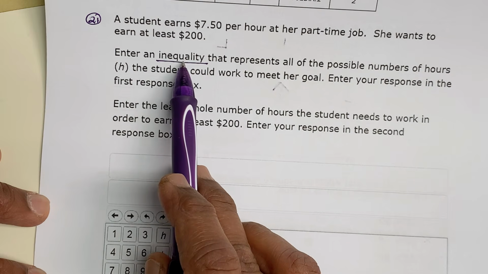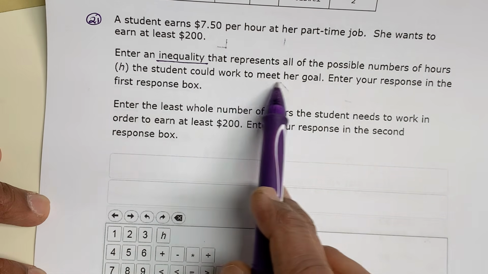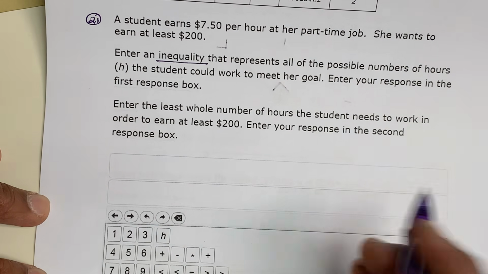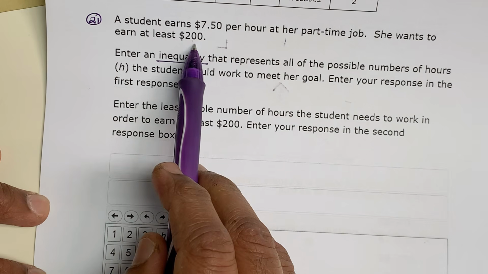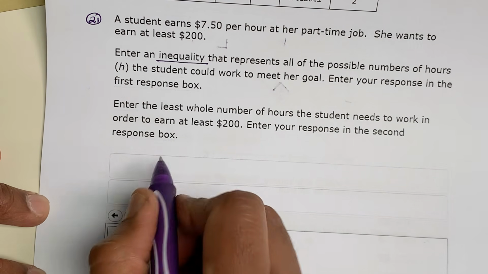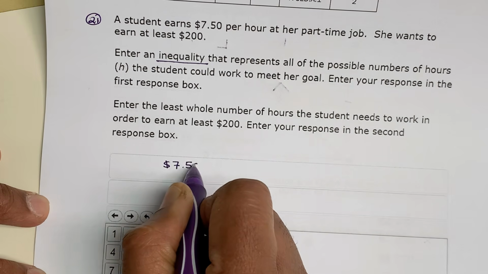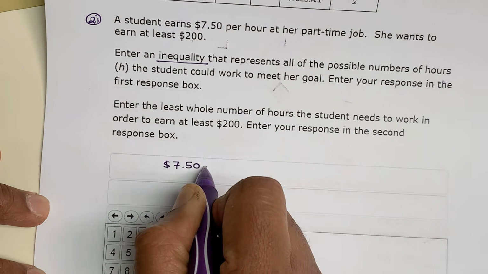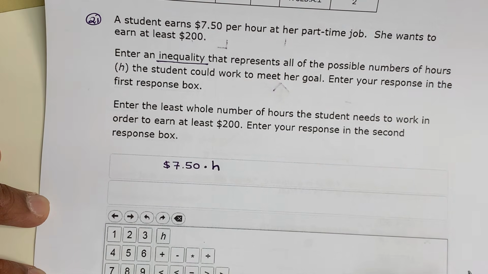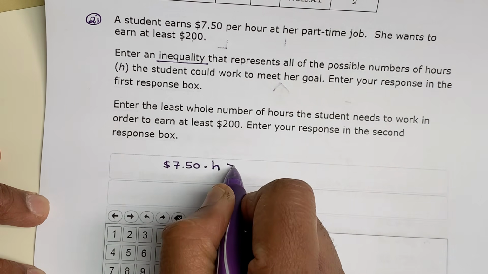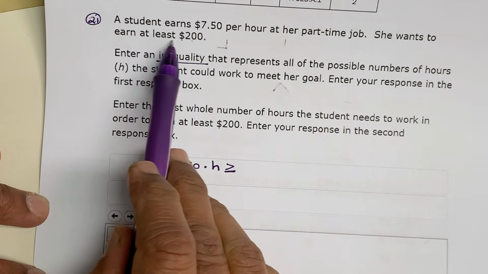In order to meet her goal of earning $200, we need to take the $7.50 she's earning per hour and multiply that by the number of hours she's working, and that has to be greater than or equal to $200, because it says at least $200.